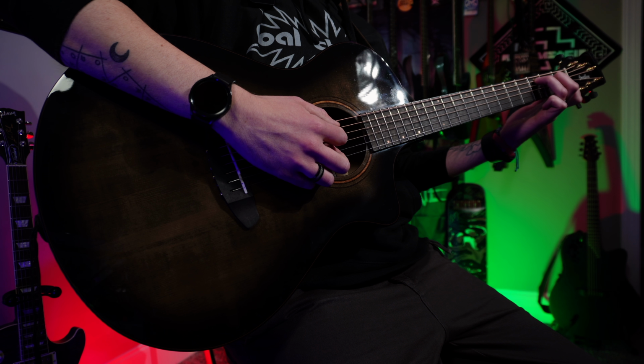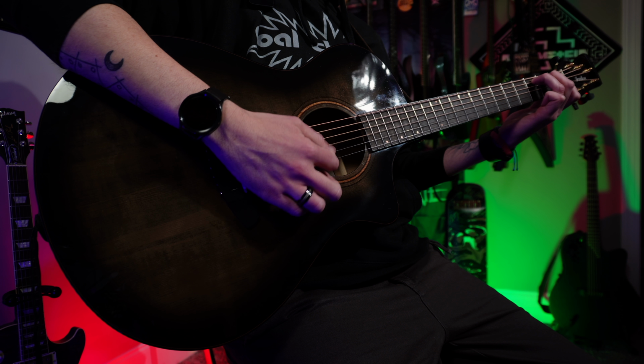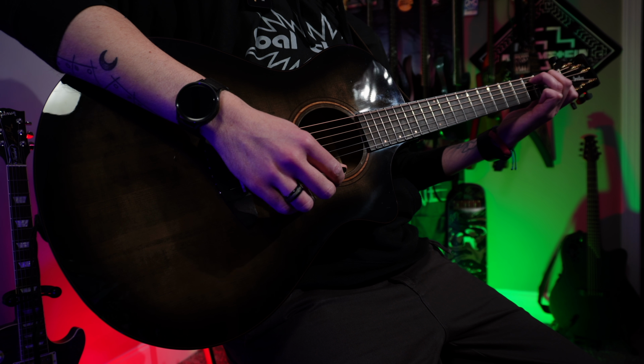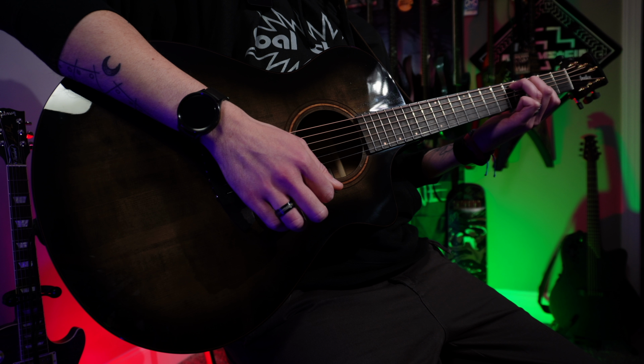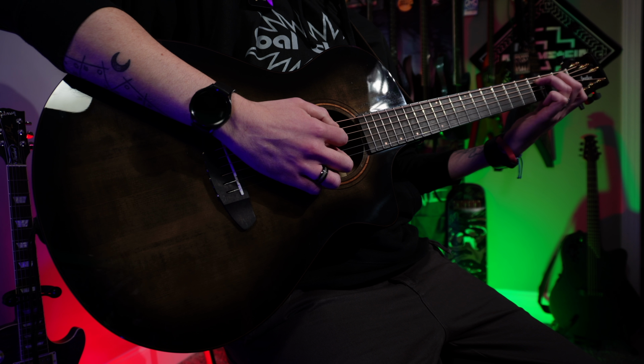So let me describe to you for a moment what I mean by that. Let's take a C, okay? So let's play C open just like this. Now, if I move this C shape up 2 frets without changing anything else with the guitar, but I don't change the pitch of this open string that's here, right? Let's take a look at what that sounds like. It sounds different, right?